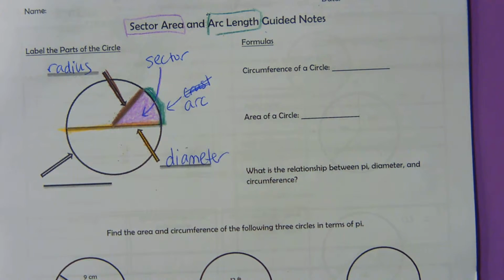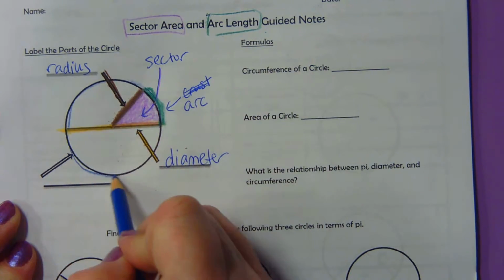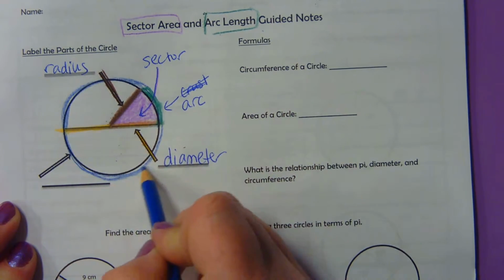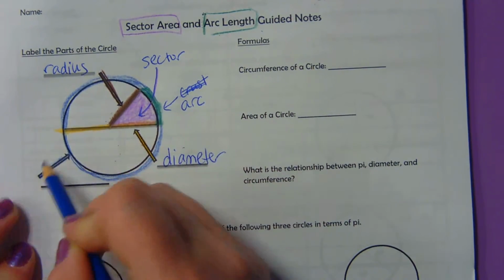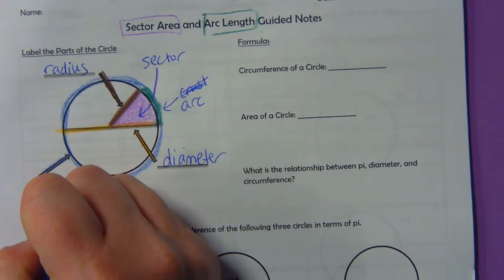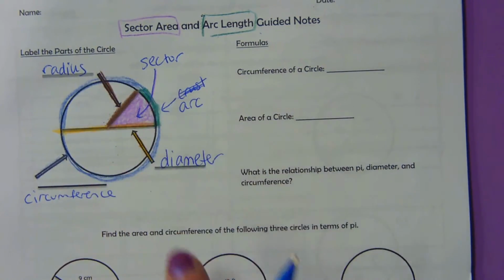And then if I go all the way around my circle, that is called the what? That is called your circumference. All right, so there's some vocab review.